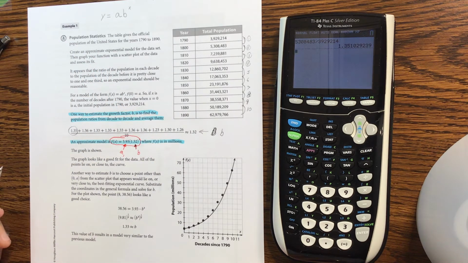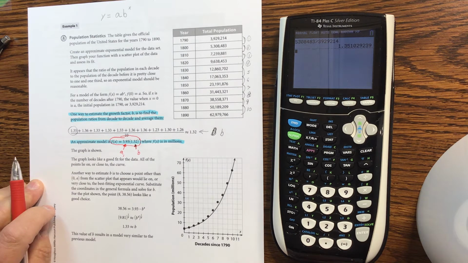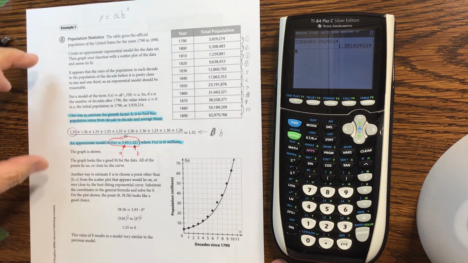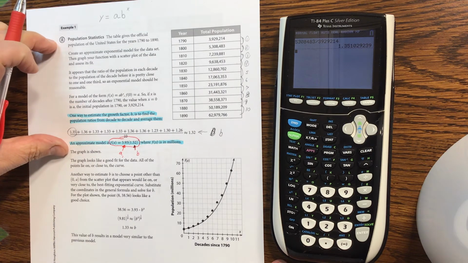So this part right here is an approximate model of your function. The bottom part here is doing it graphically, which I am not going to hold you guys responsible for doing. Okay, graphing it, we'll let your calculator do it. Okay, now I just showed you this part right up here. This is the algebraic way. This one takes a little bit of time.